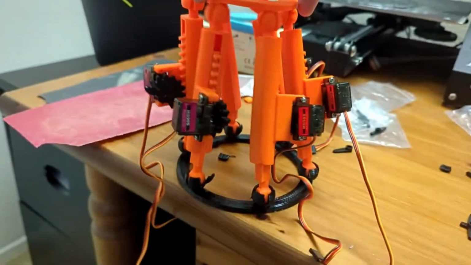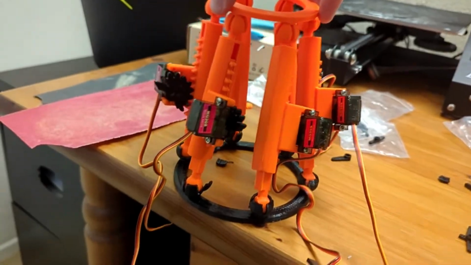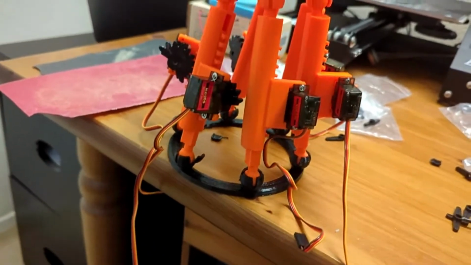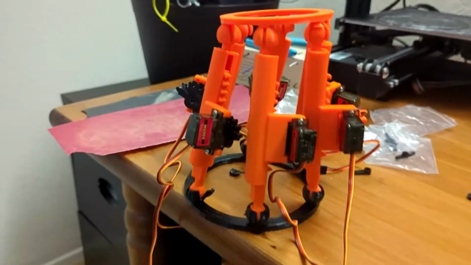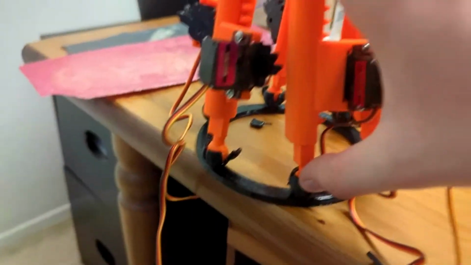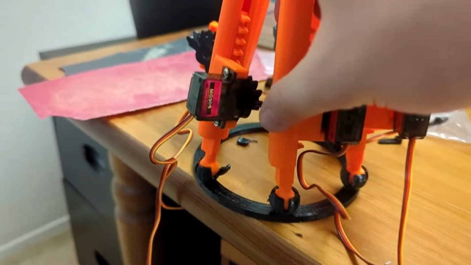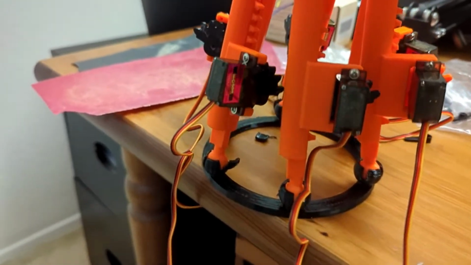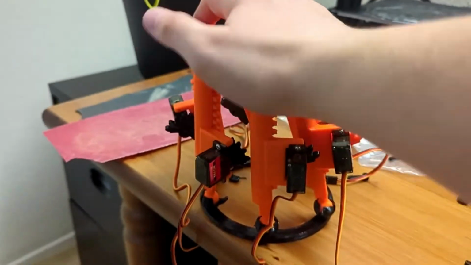So I'm just spinning it and moving it, which it shouldn't be able to do. A platform like this should be rigidly constrained where it is right here. But it looks like because there's so much movement in these ball joints, it's able to do a lot of movement that it shouldn't be able to do.